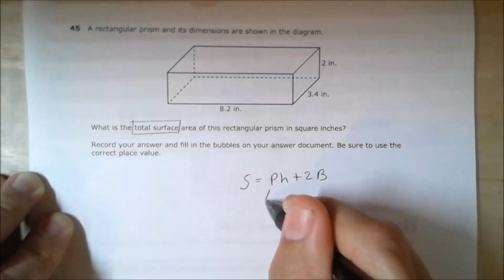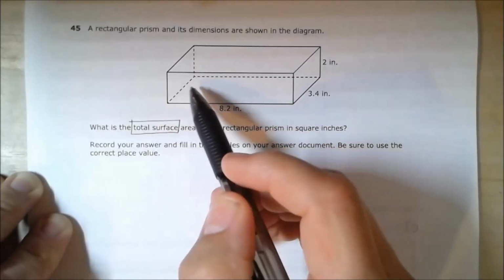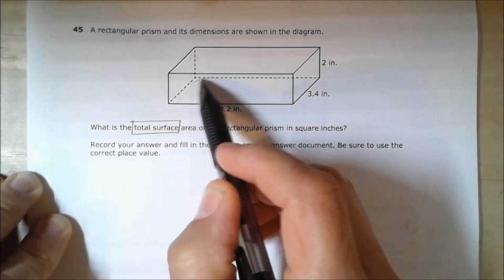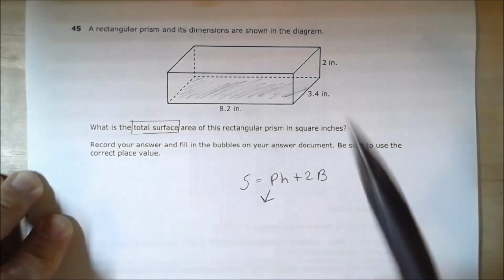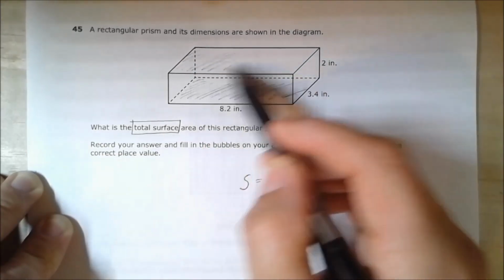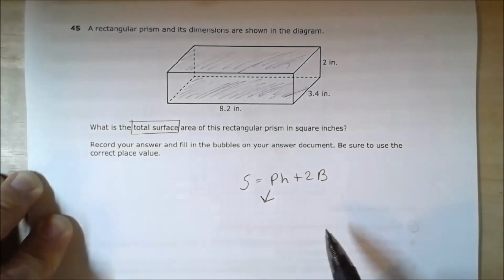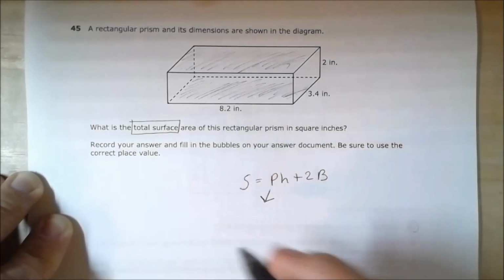So P is the perimeter, and the perimeter is the distance around the bases. Now the base is the part that it sits on. So my base on this one, it's sitting on this bottom portion. And that means this top one that's directly above it is also going to be a base. So if I want the perimeter, then this side is 8.2. So I'm going to put that in there.